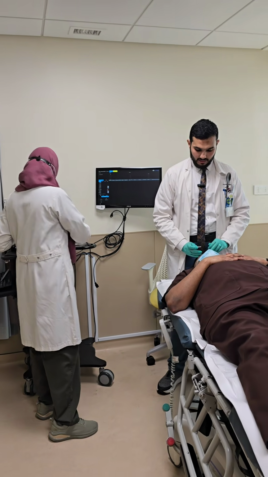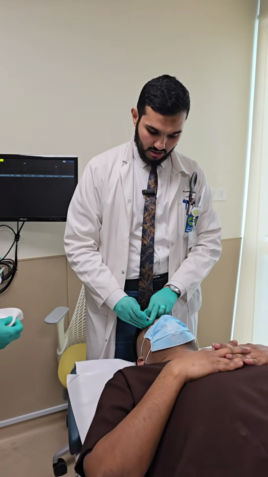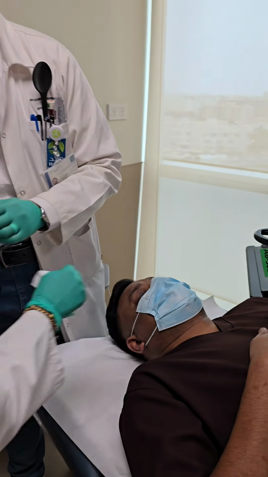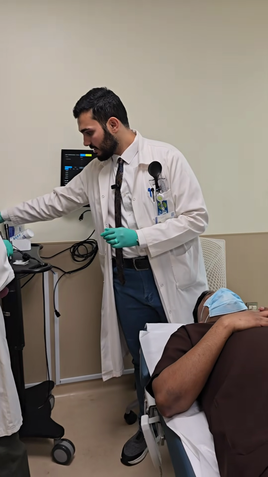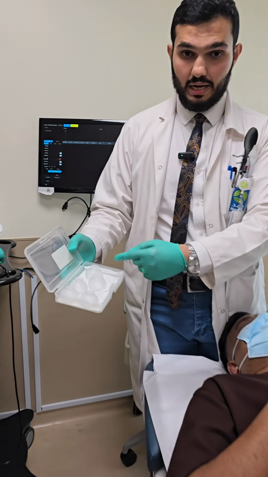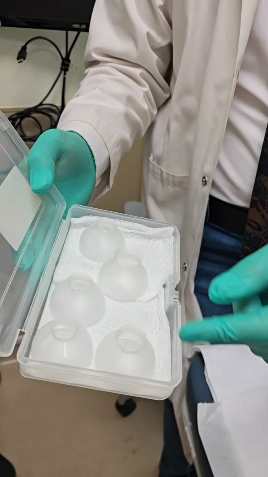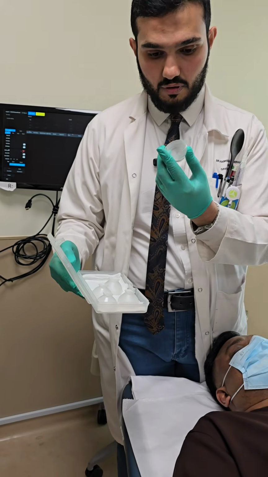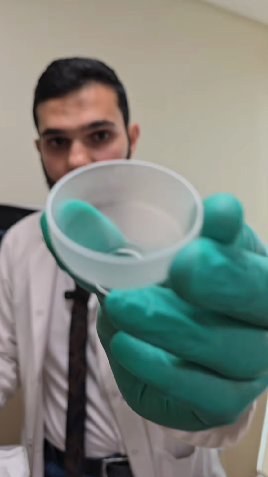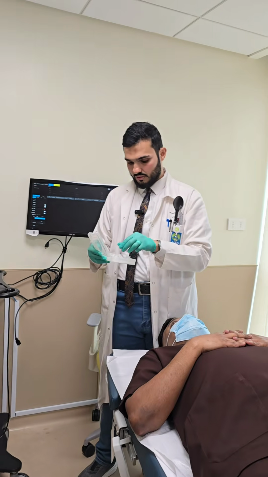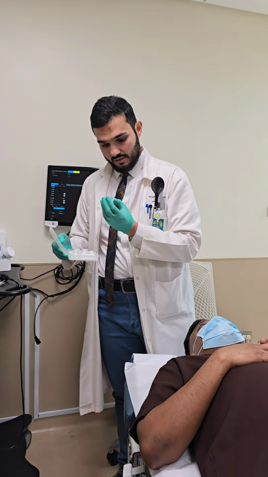We'll do, for example, the right eye of the patient. We'll put just one drop of anesthetic. Always be sure that you are using gloves. Here you can see we have the scleral shells, the eye cups, of different sizes. If you come here, you can see the size of the scleral shell. It's 18 here. Usually we select 20 or 22, depending on the eye size of the patient.